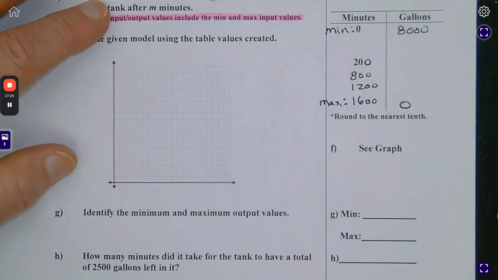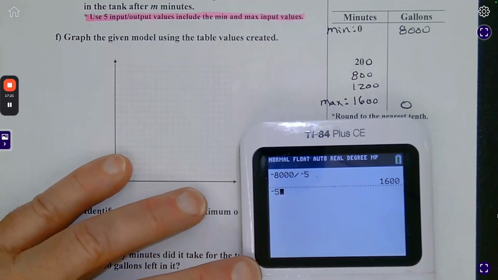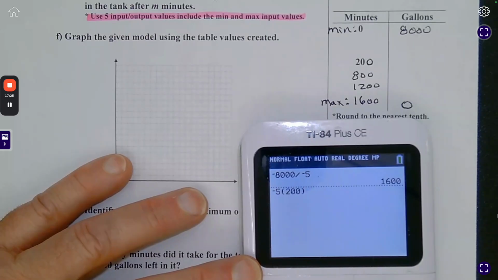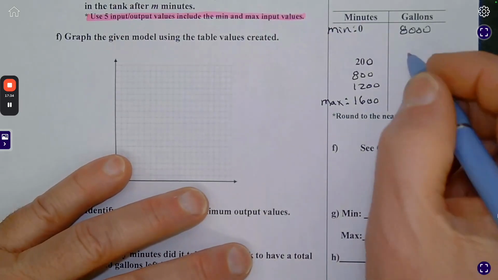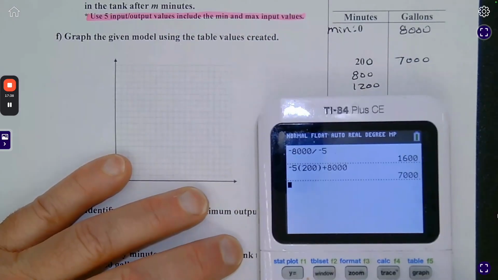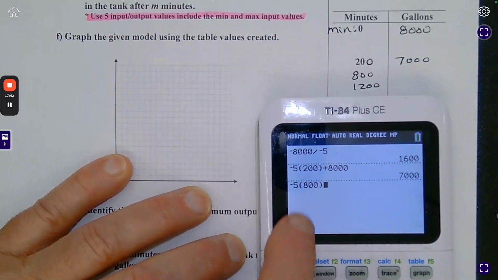Okay, so let's go ahead and make a table. Let's do it. So I'm going to do negative 5 times the input. The input is 200 plus 8,000. That's 7,000. Okay. So after 200 minutes, there's 7,000 gallons left. Now let's put in 800. Well, that's half the time.